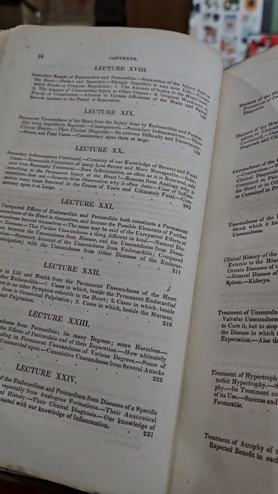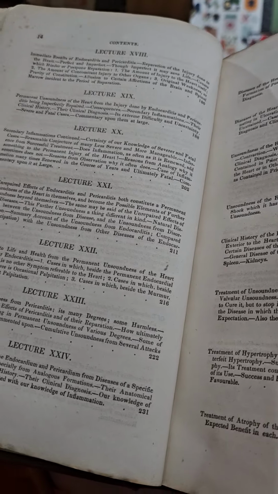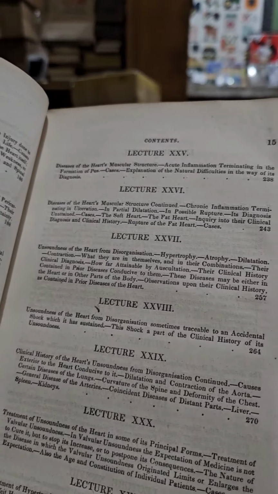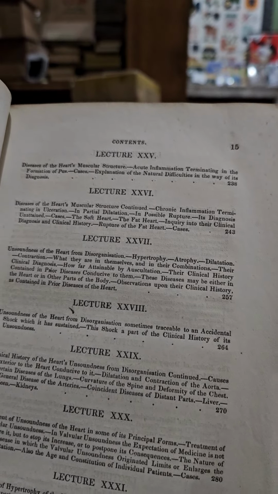Lecture 22, consequences to life and health from permanent unsoundness of the heart. Lecture 26, diseases of the heart's muscular structure.